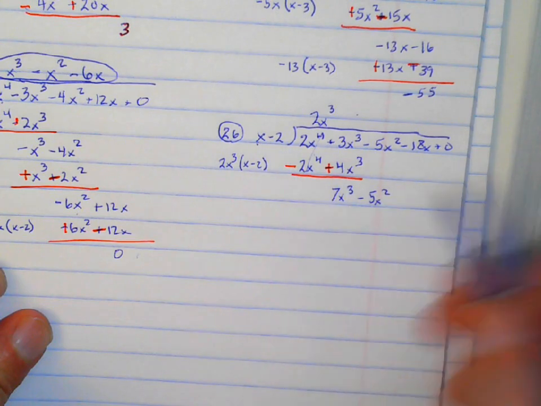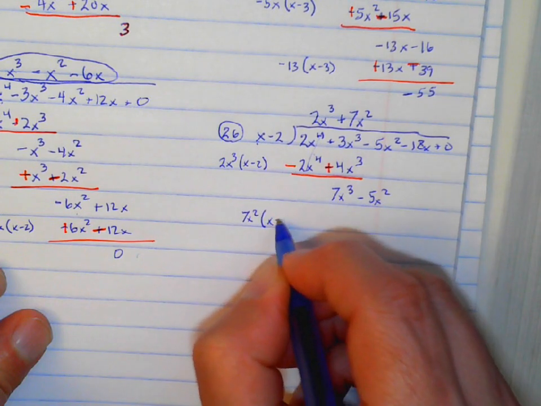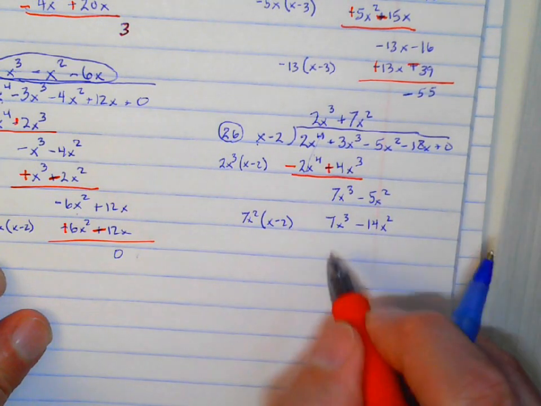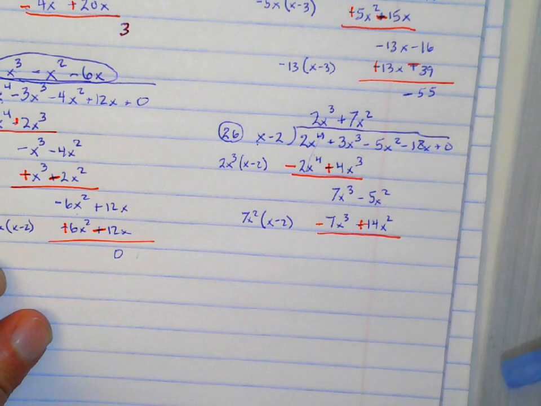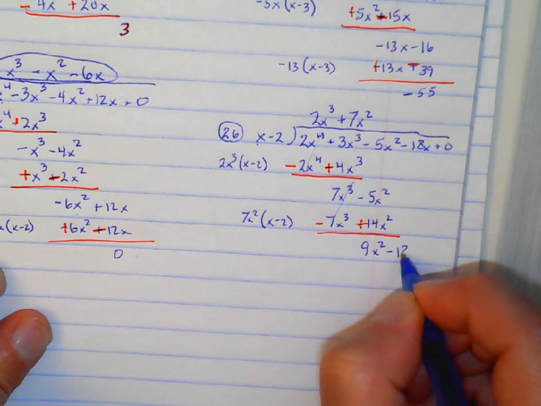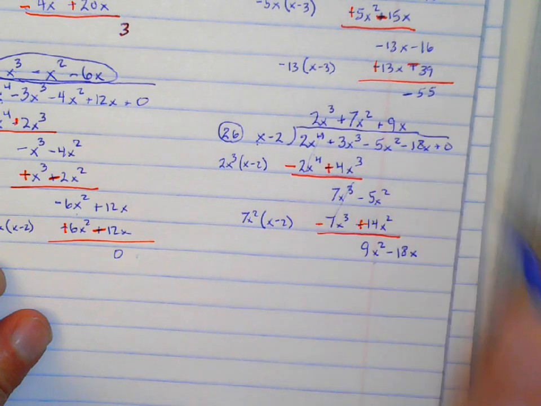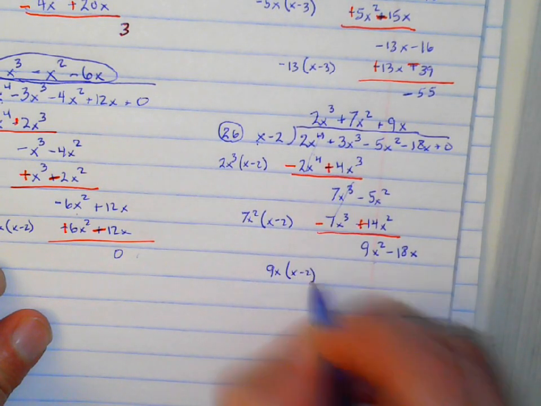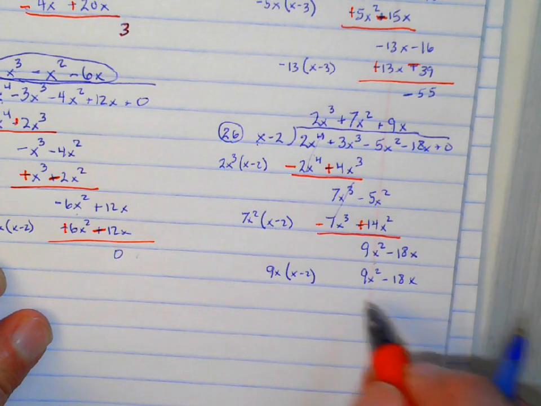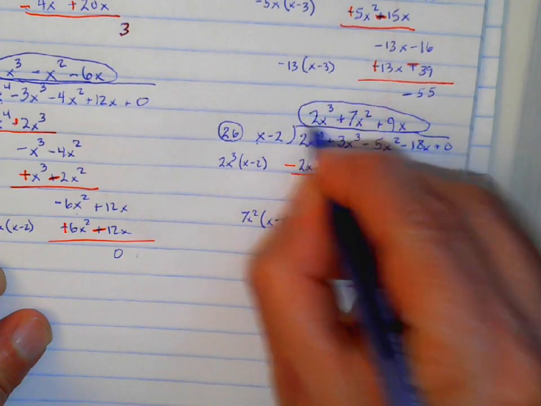What times x is 7x to the third? 7x squared. Gives you 7x to the third minus 14x squared. And we're going to draw our line and change our signs. Those cancel. That would be, what, 9x squared? What times x is 9x squared? 9x. So it gives me 9x squared minus 18x. This is another nice one where draw a line, change your signs. We have 0 remainder. So that is your answer right there.